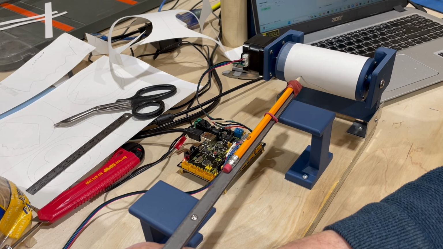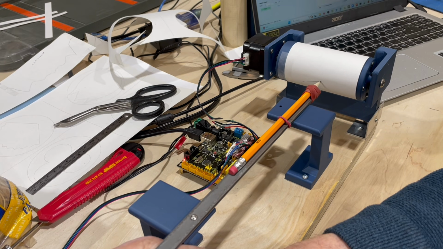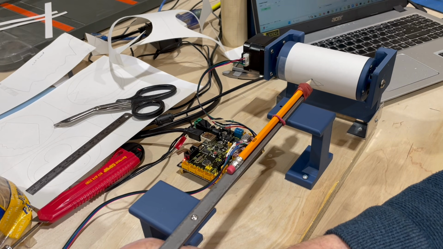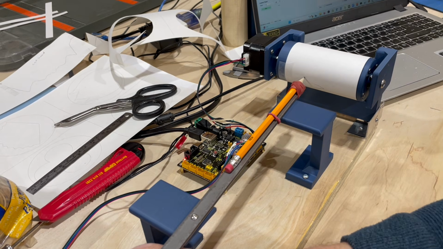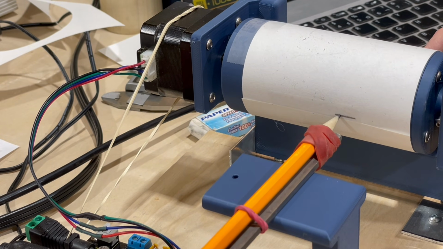So I'm just starting to trace a pattern, and I'll show you the input drum later. But you can see how things just slowly resolve, managing to get around corners. There's the starting point again.